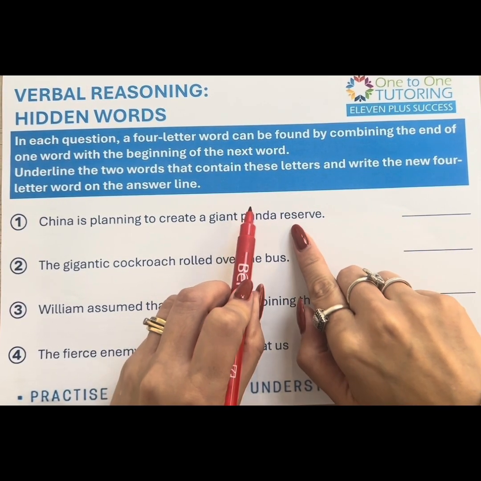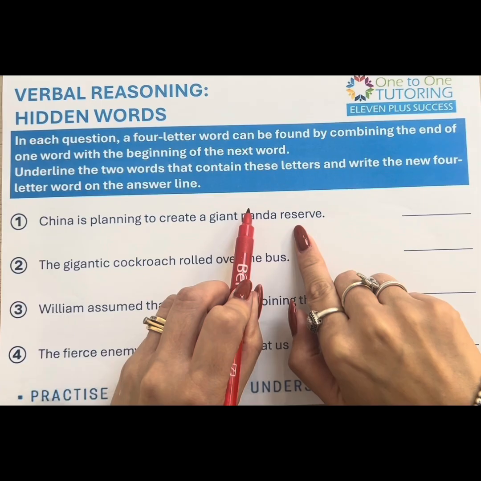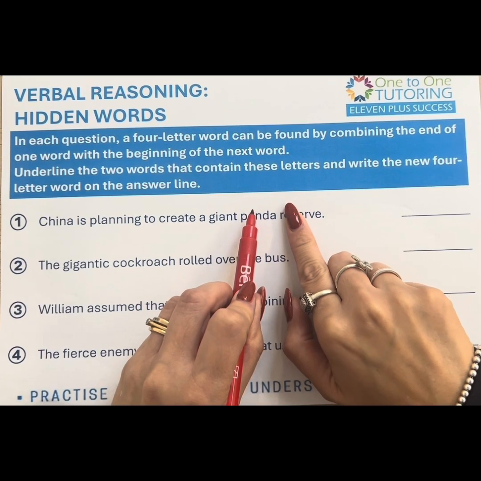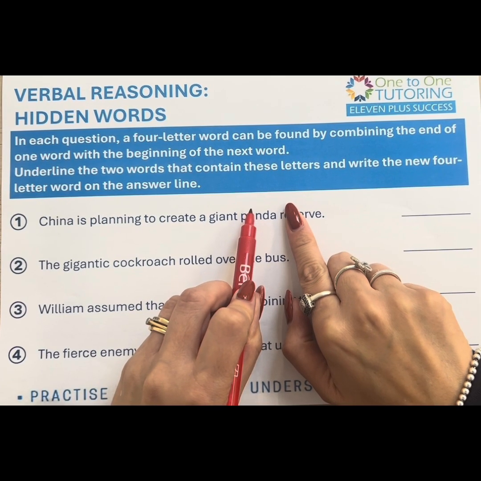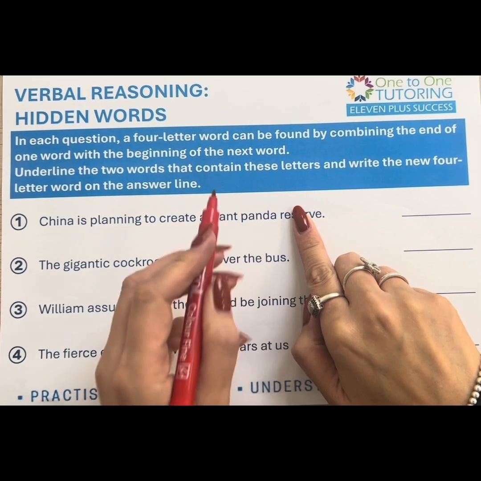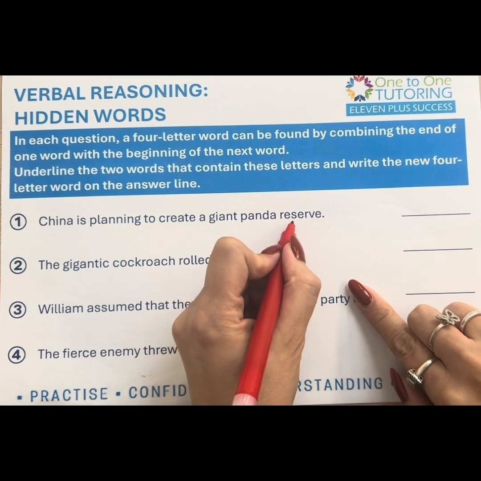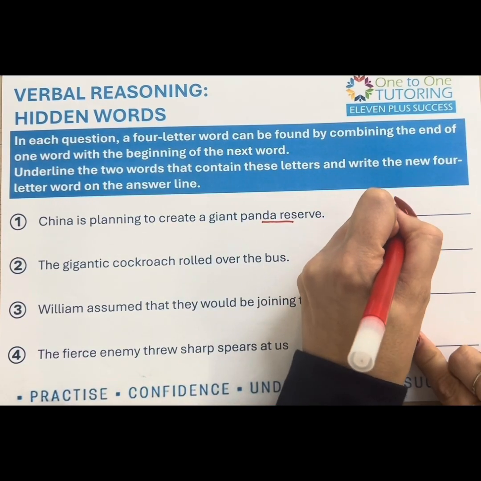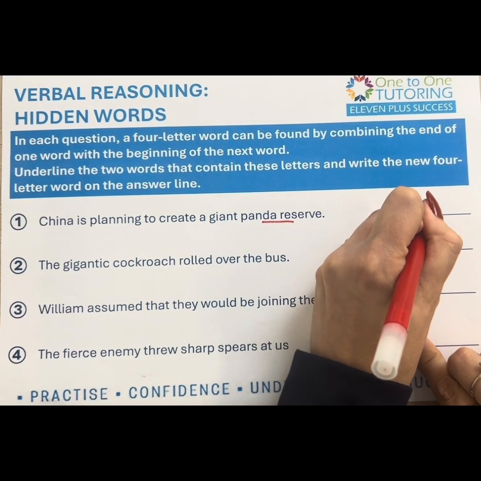So I'm on to this one here now. I'm at the end of this word and the beginning of this one. 1 and 3, not a word. 2 and 2, here I have my word, dare. So I underline it and then I write it on the line.